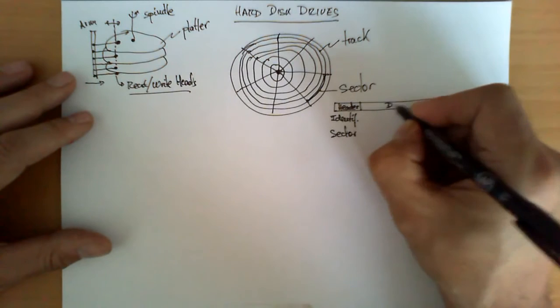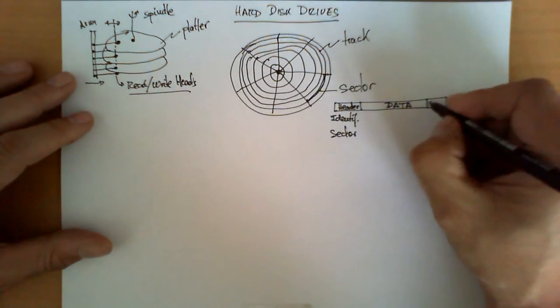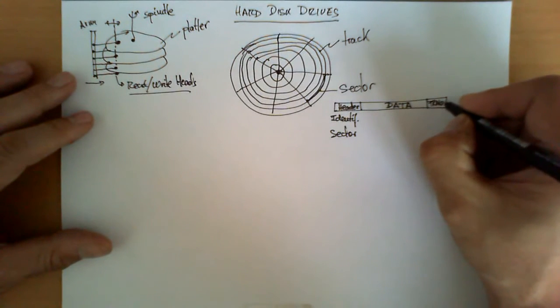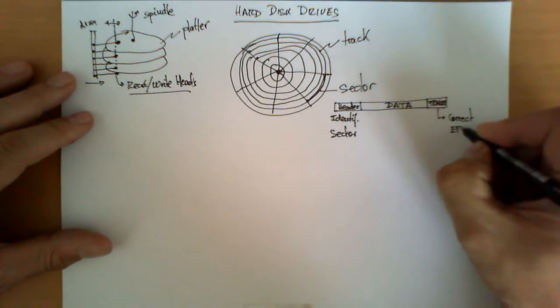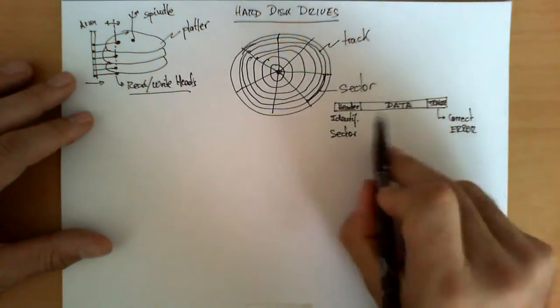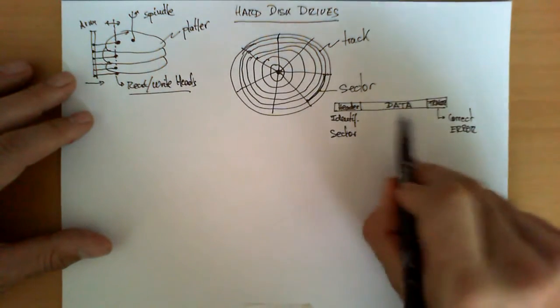Then we have the data that is stored, and the last portion of this sector is what is called the trailer, and contains information to correct errors. In other words, if there is an error reading the data, this information here is used to correct the data previously read.